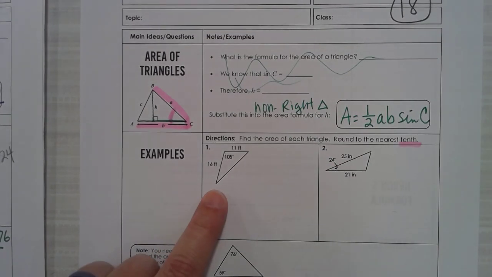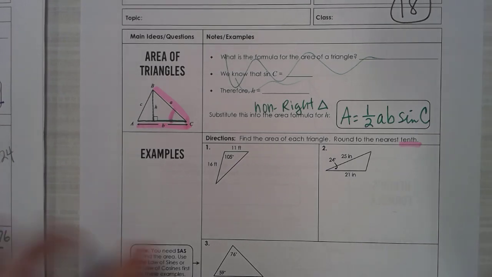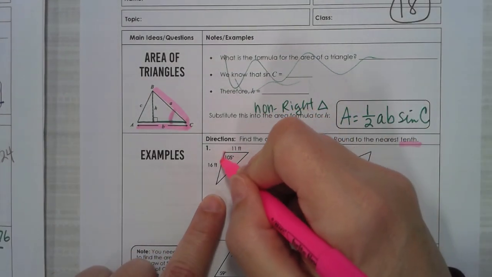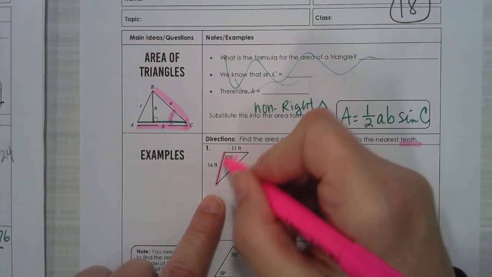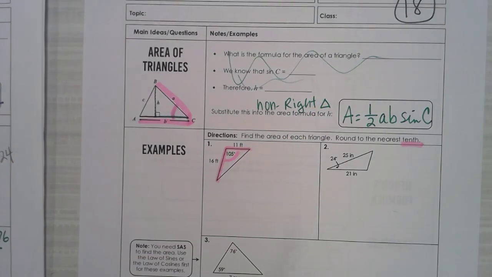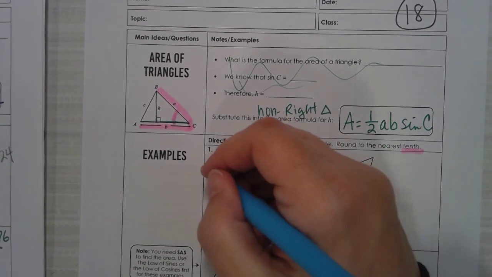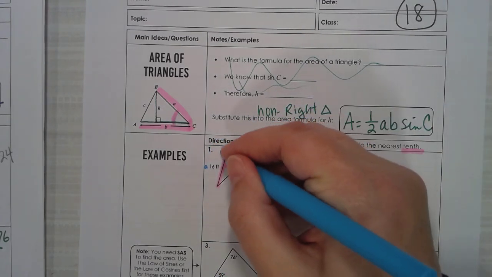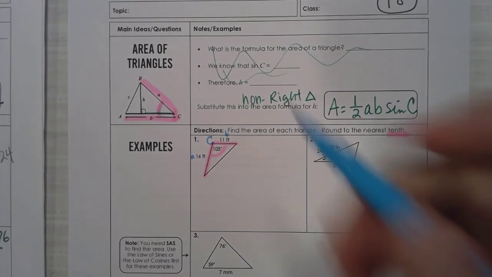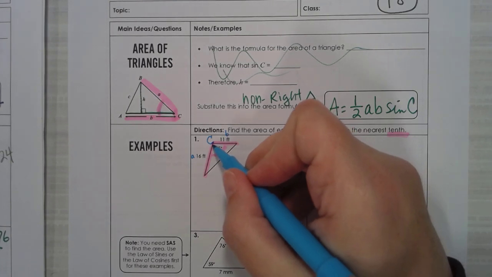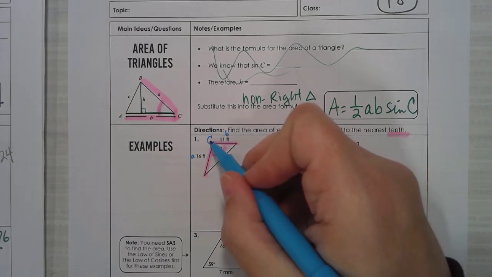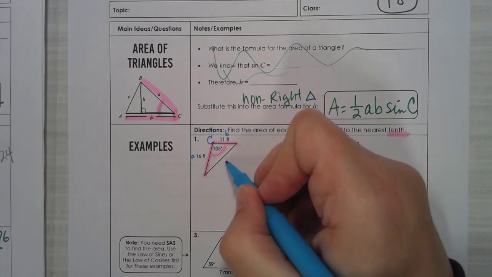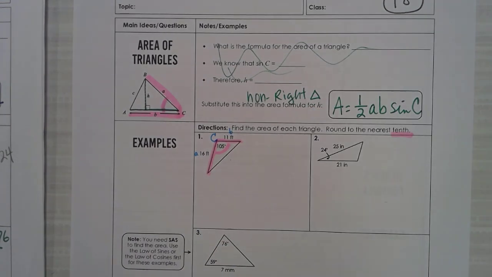So on number one, obviously number one's always the easiest one. It's already set up for us. So we have side, angle, side. So these pieces are going to be side A and side B, and this is going to be our angle right in the middle. So remember, the angle determines the side across from it. So if this is capital letter C, then this is side C over here, right? Across from it, not beside it.